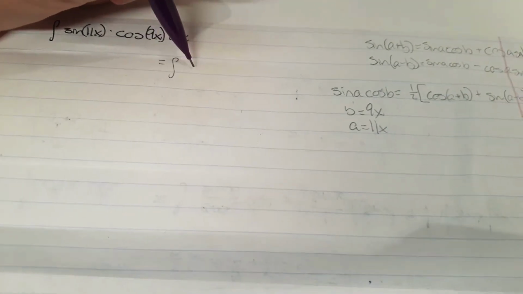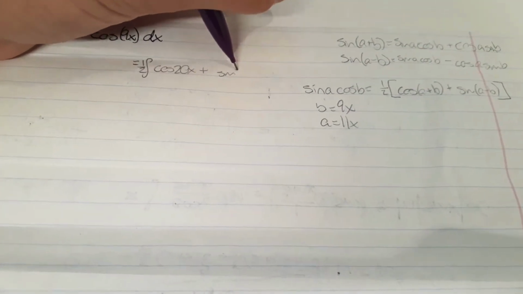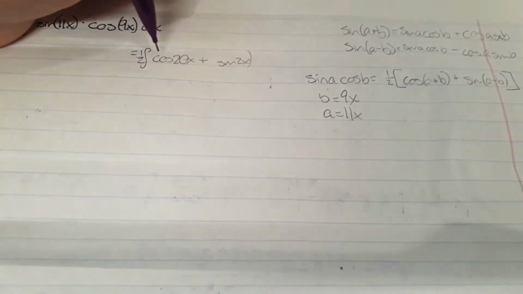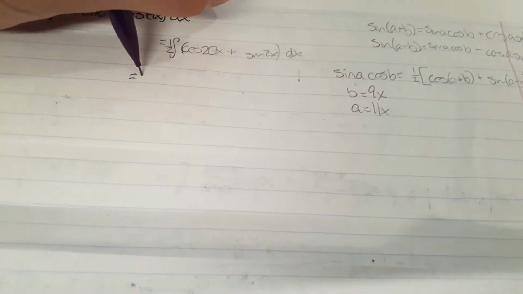And now I can plug it into here. So this is equal to the integral, I can take that 1/2 out, of cosine of A plus B, that would be 20x, plus sine of 2x dx.